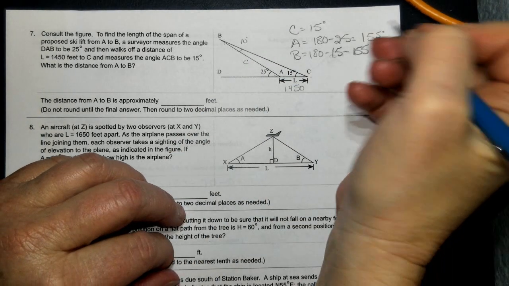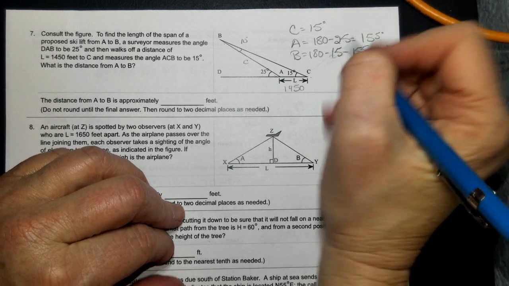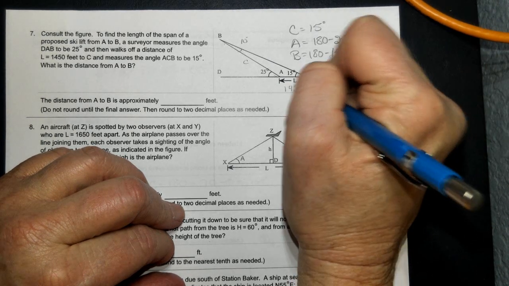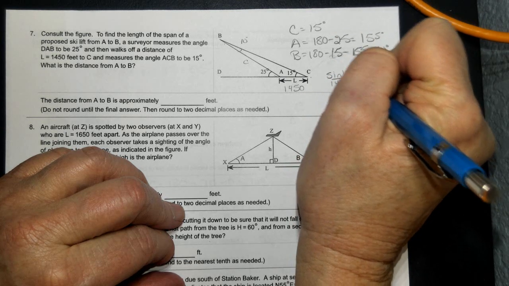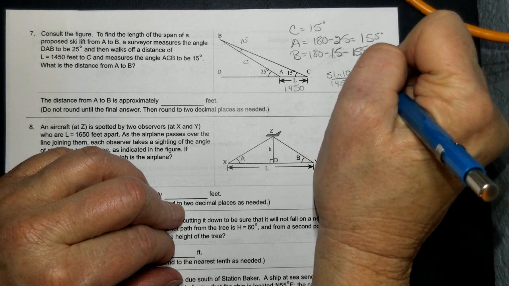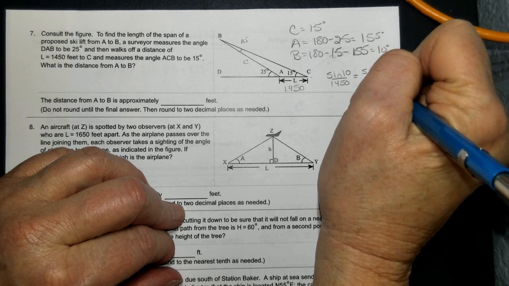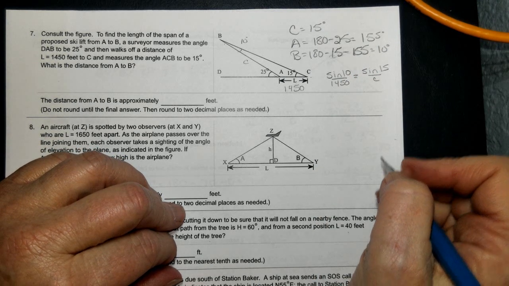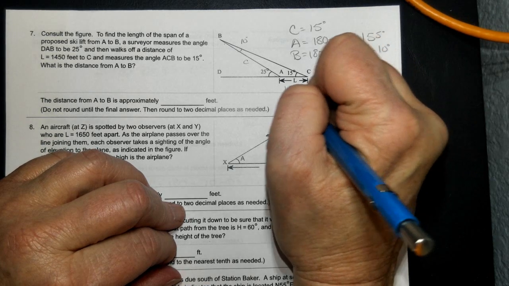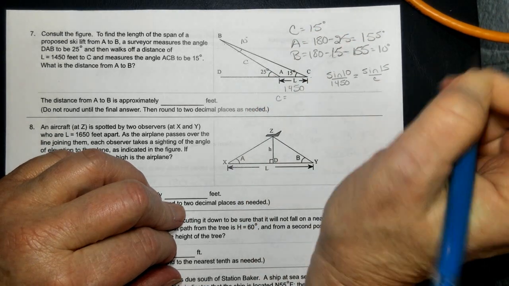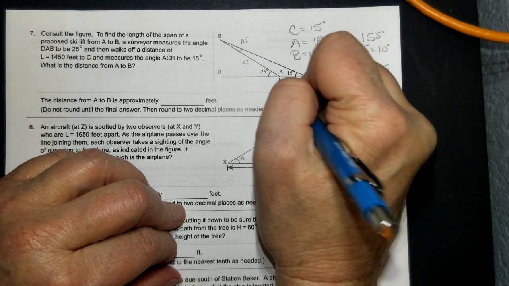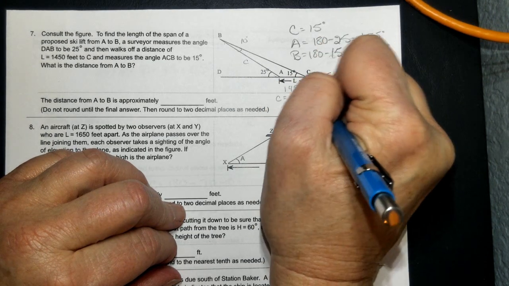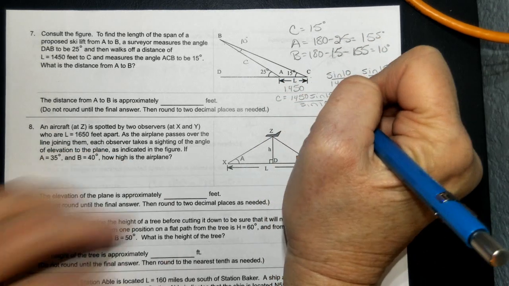All right, let's set it up. Sine of 10 over 1450 equals the sine of 15 over little c. So then let's rewrite that and get as much space as possible. C equals 1450 sine of 15 divided by the sine of 10.